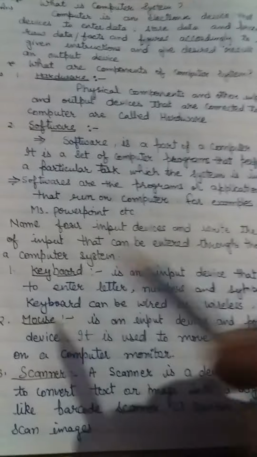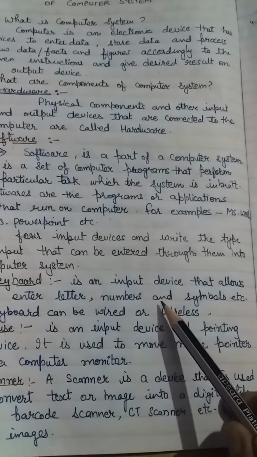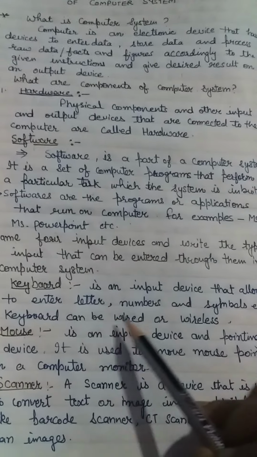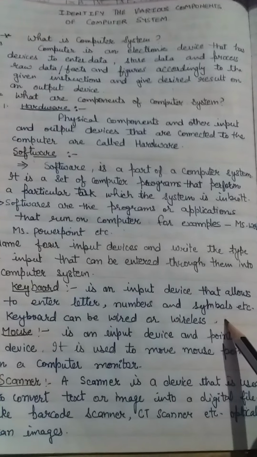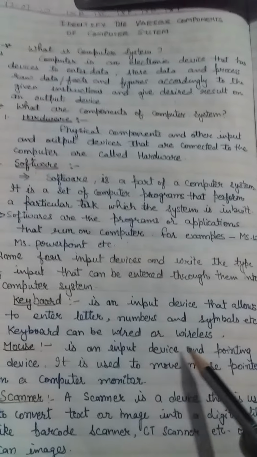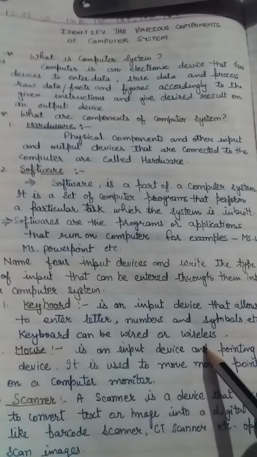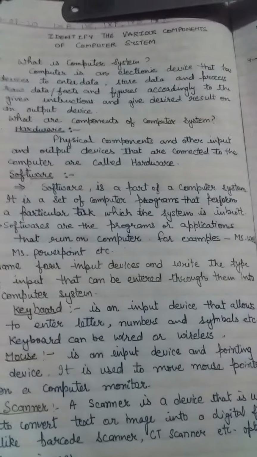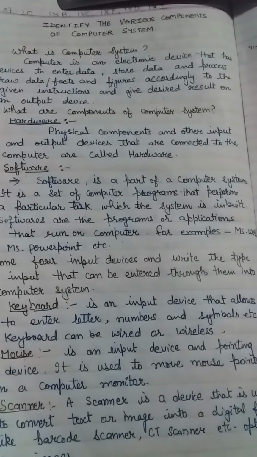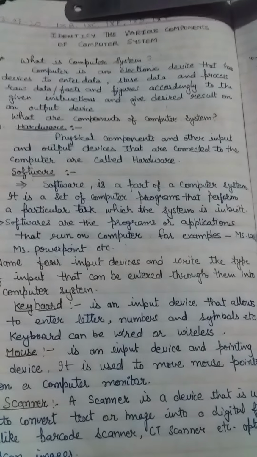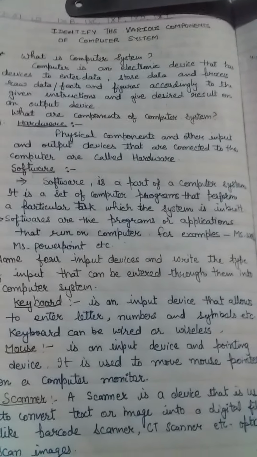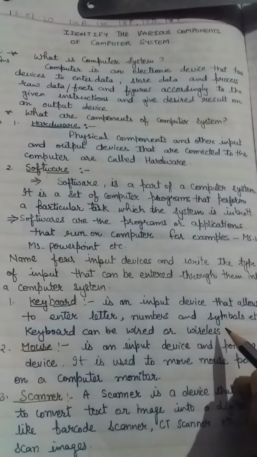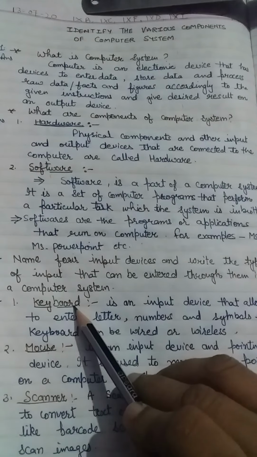Now come to the keyboard in detail. The keyboard is an input device, as everyone knows, that allows you to enter data like letters, numbers, and symbols, etc. A keyboard can be wired or wireless. If you want the complete details about the keyboard, read from your book. A keyboard basically has 104 or 110 keys. The buttons of the keyboard are called keys. Please read out the complete paragraph related to the keyboard from your book.